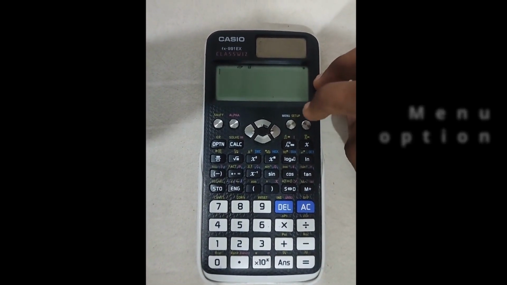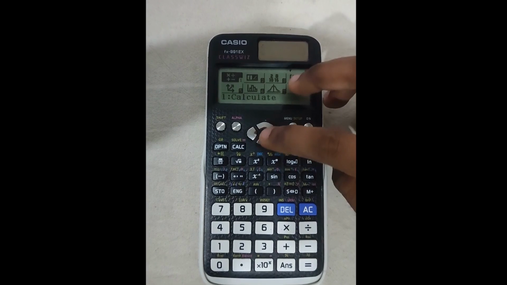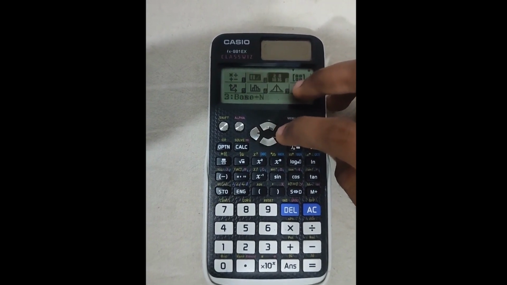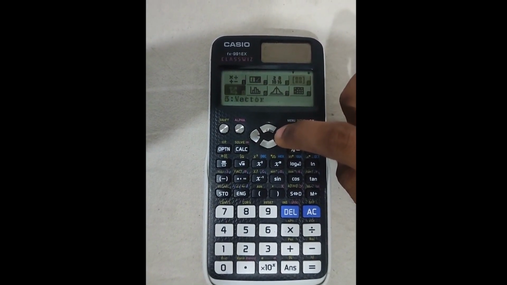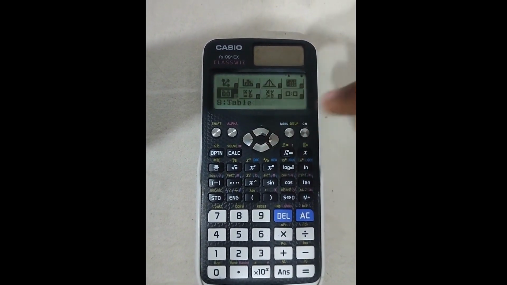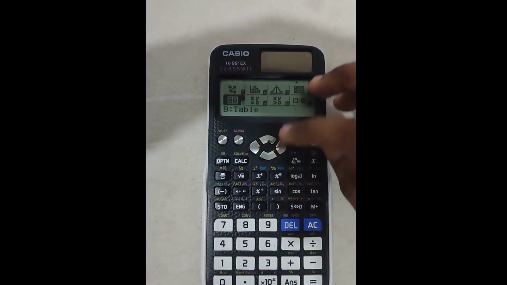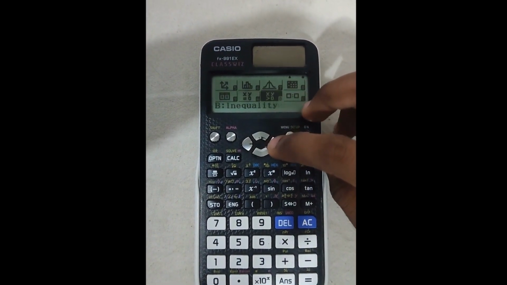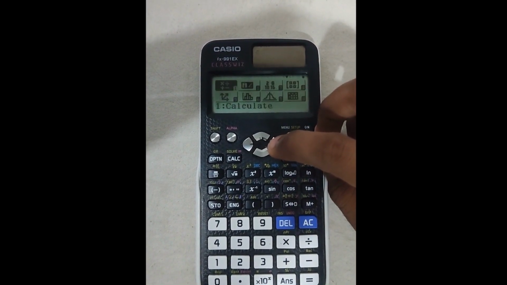As you can see here, when Menu is pressed, there are more options to select. For example, for phasor and complex calculations, you can use the Complex section in the menu. I will show a few examples and tips that might be useful for your end semester exams.